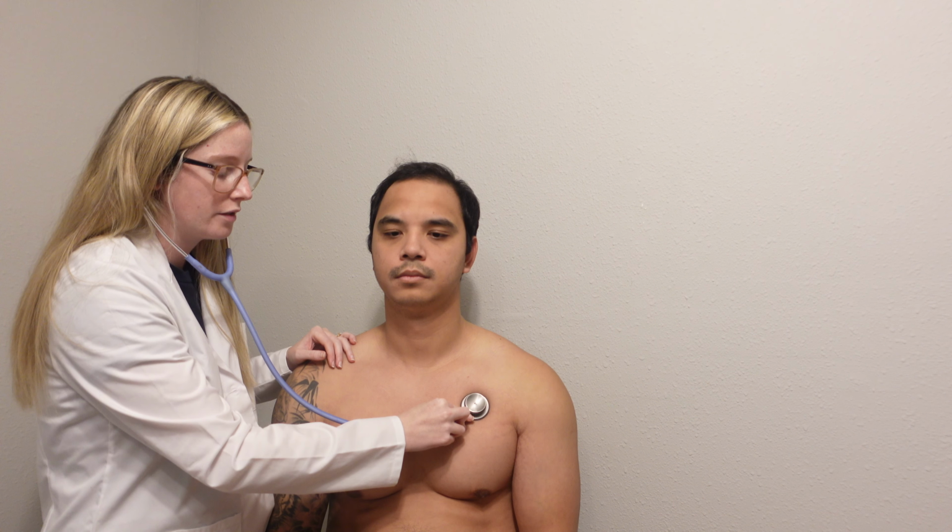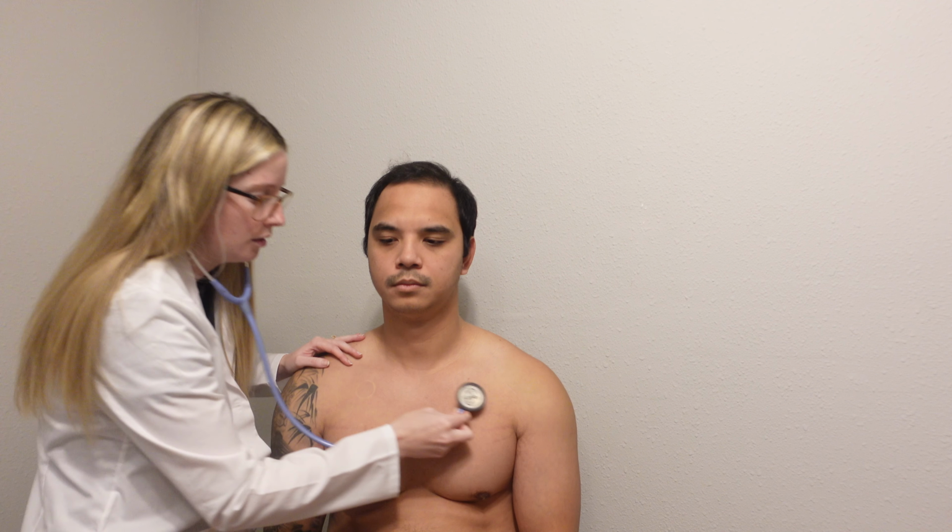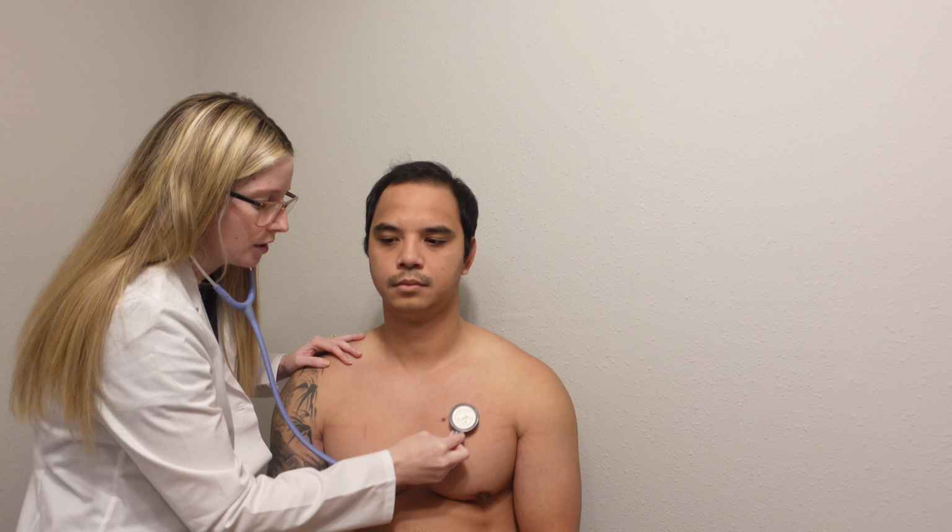So I'm going to start about 2nd intercostal space on the right. And then I'm going to go over to the 2nd intercostal space on the left. And then I'm going to kind of just slowly inch down each space. So the 3rd, the 4th, and the 5th, and then the apex of the heart. Okay, and I'm going to do the same thing, but listen on the other side of my stethoscope as well. And just inching down.